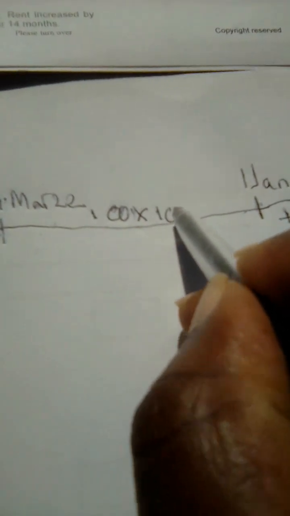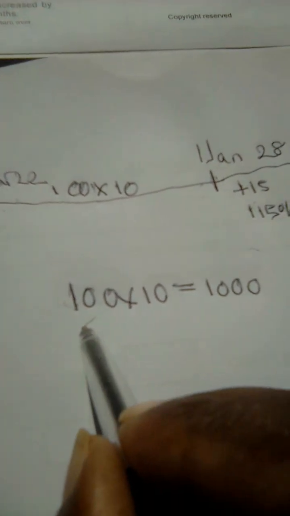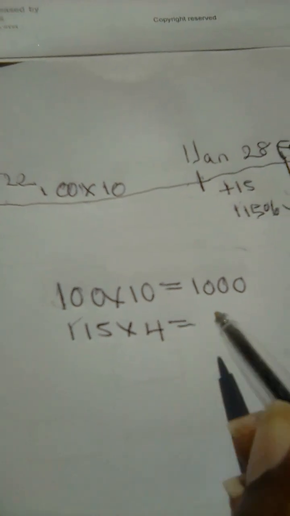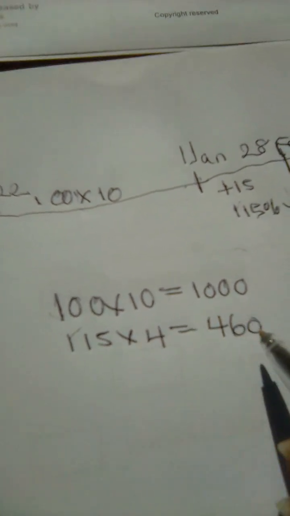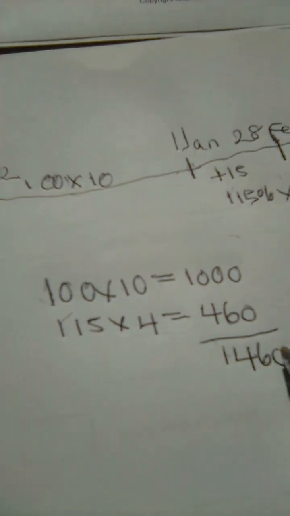So we say 100 multiplied by 10 months, and then 115 multiplied by 4 months. Let's do that calculation. 100 times 10 is equal to 1,000. And 115 multiplied by 4 months gives us 460. We add the two amounts, and they give us 1,460.